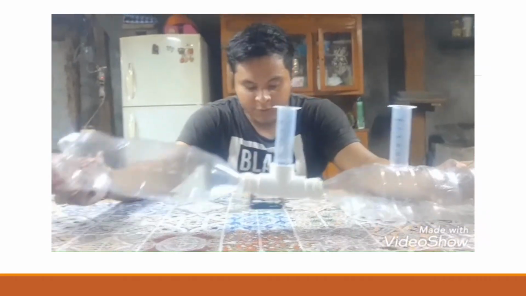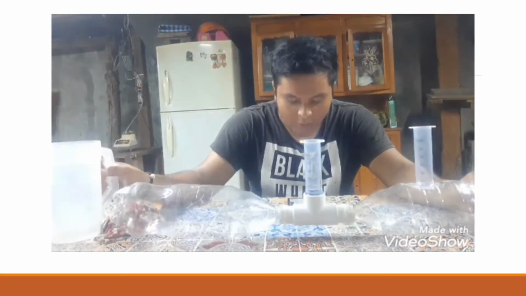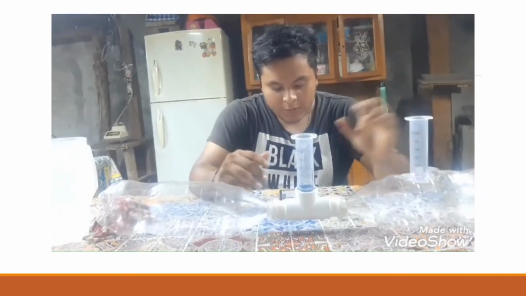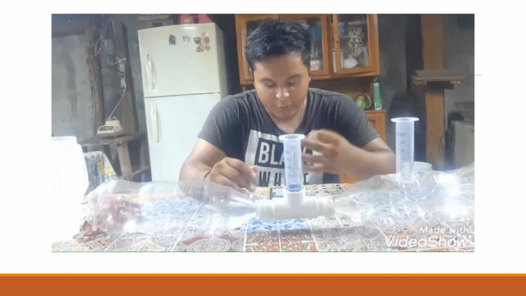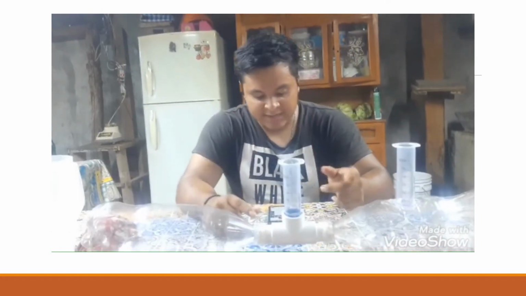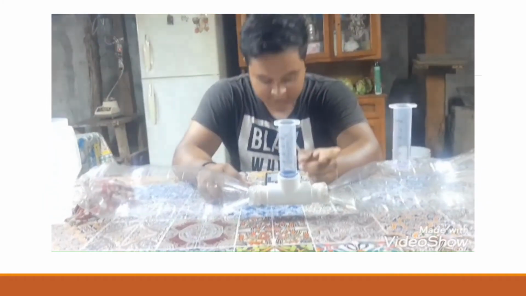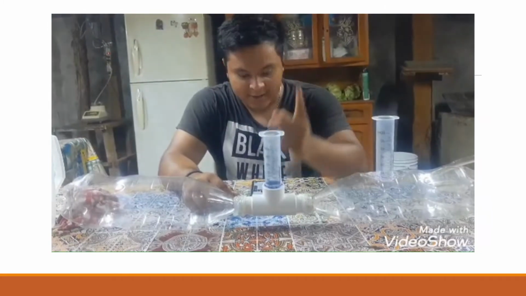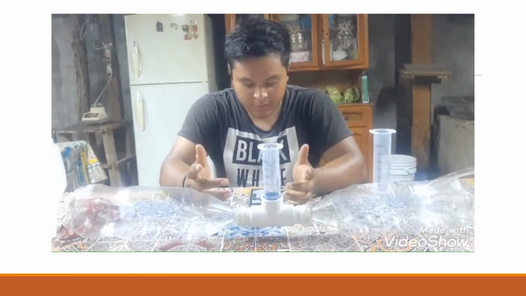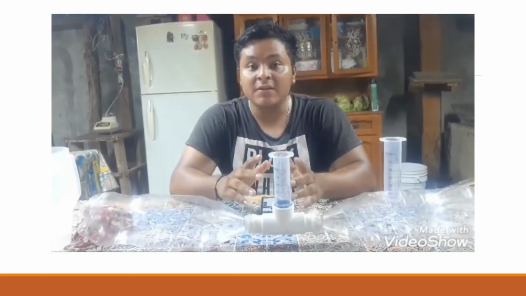Then the obstruction will be removed and the filling time of the two-liter container will be taken. Finally, the process will be repeated 3 more times to obtain an average time and in the same way obtain the flow rate and the velocities in section 1 and section 2. Then, using Bernoulli's equation, we will analytically check the experimental results.